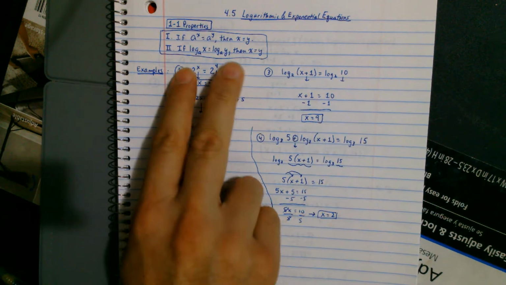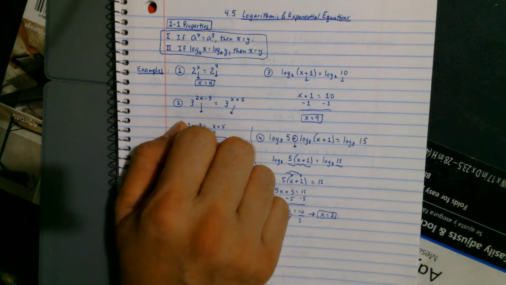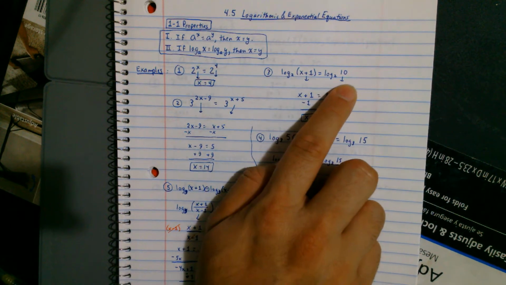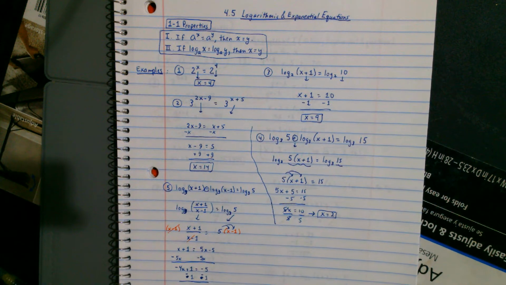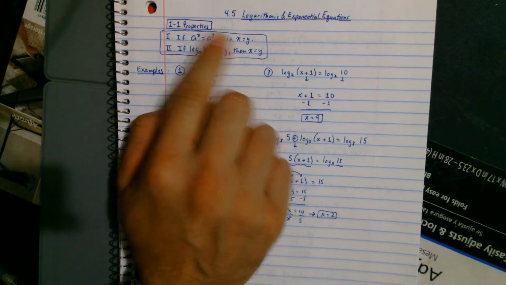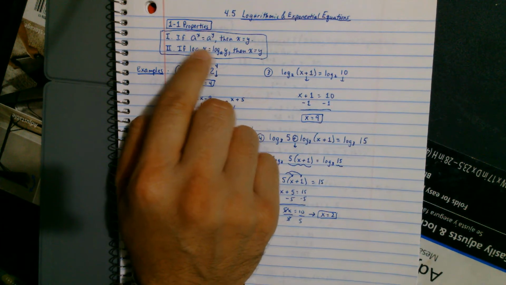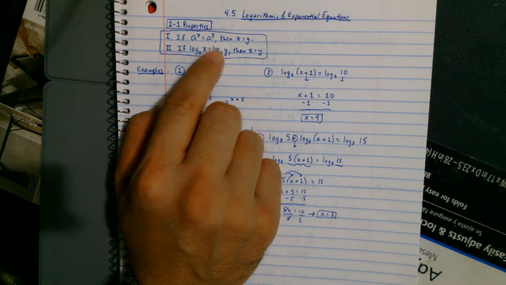The second one says if you have two logarithms that are equal with the same base, then the stuff inside the logarithms are equal to each other, like number 3. If log base 2 of x plus 1 equals log base 2 of 10, then x plus 1 should equal 10. So you subtract 1 from both sides, and then you get x equals 9. If these bases are different, then you can't use these properties. If they're different, you're in a world of pain. I won't do that to you this semester. I'll make it nice and neat, nice and understandable here, hopefully for this part.